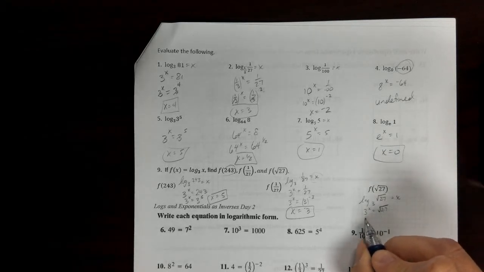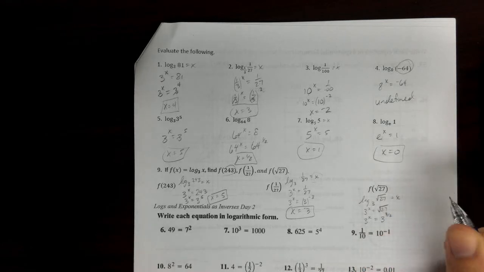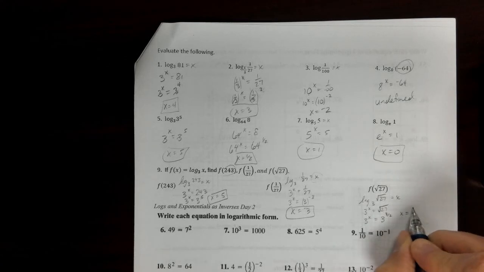So let's look at this. I've got 3 raised to the x. Well, this would be 3 raised to the 3/2 power, excuse me, because 3 cubed is 27, the square root of that. So I know that x, since I have like bases, is equal to 3/2.